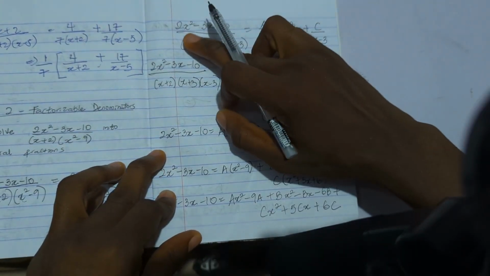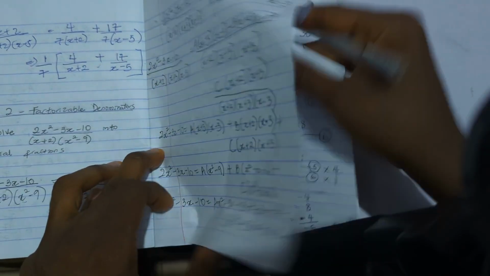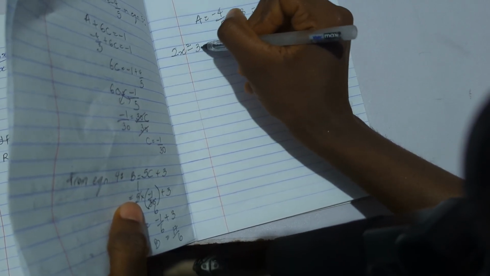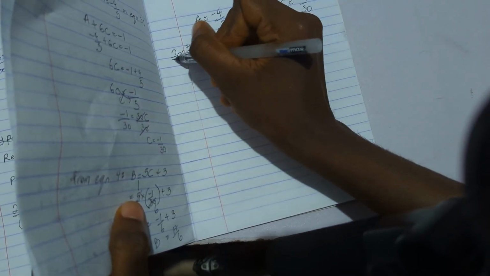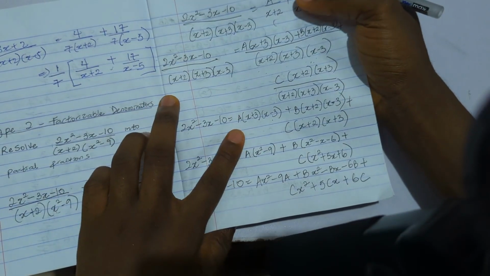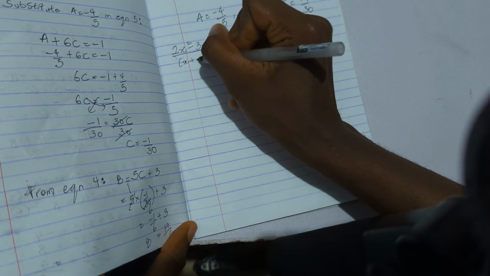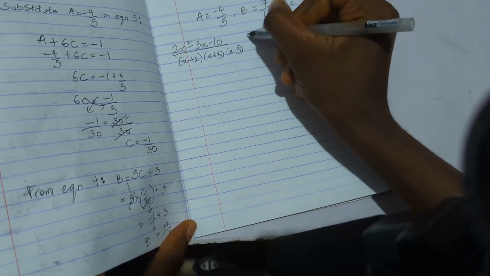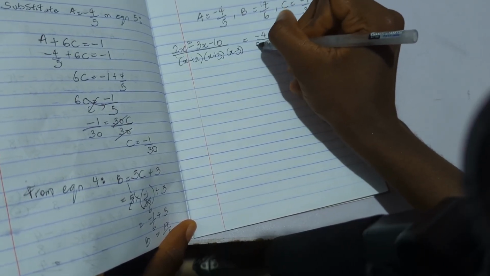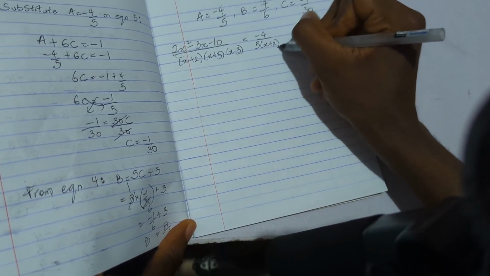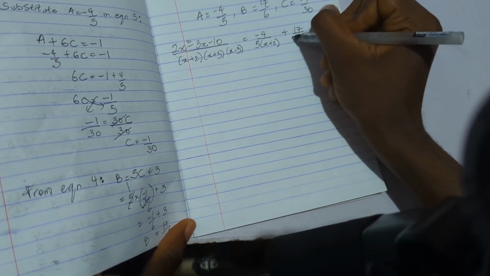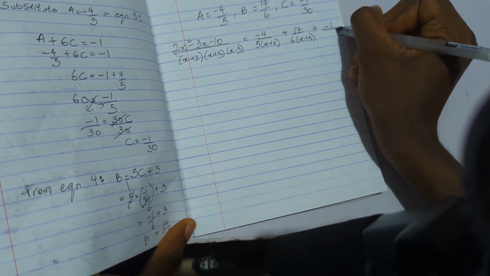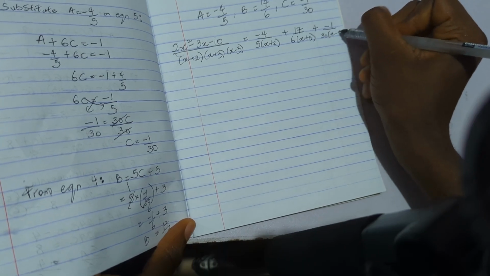So our answer, which says 2x squared minus 3x minus 10 over x plus 2, x plus 3, x minus 3, is going to be minus 4 over 5 open bracket x plus 2, plus 17 over 6 open bracket x plus 3, plus minus 1 over 30 open bracket x minus 3.